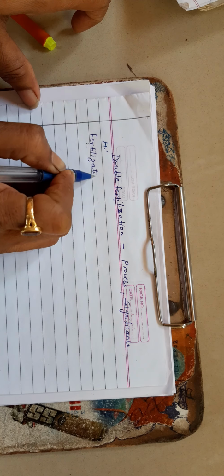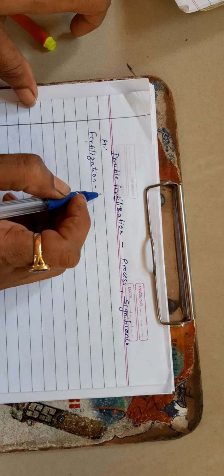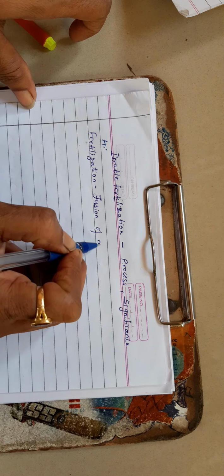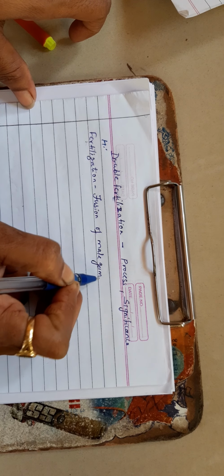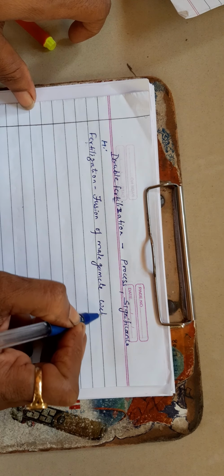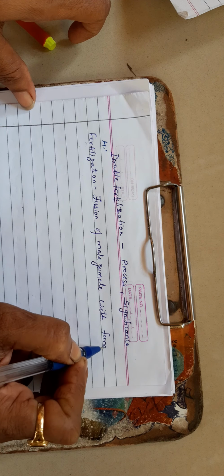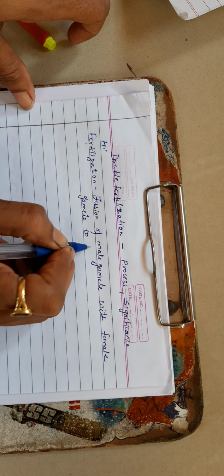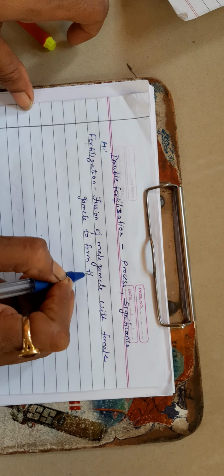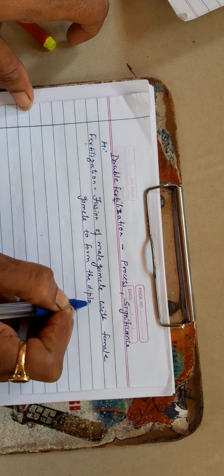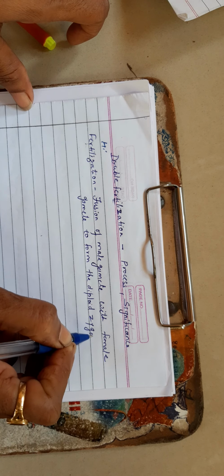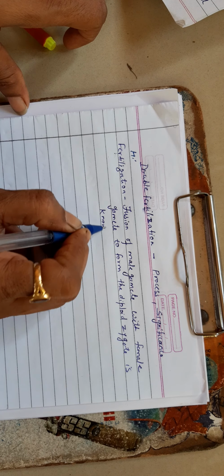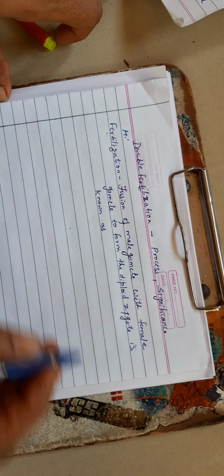Fertilization: fusion of male gamete with female gamete to form the diploid zygote is known as fertilization.